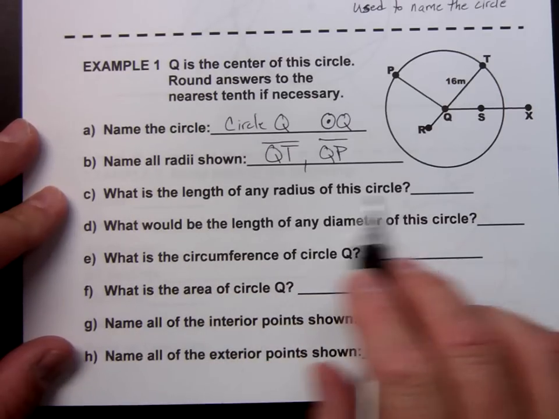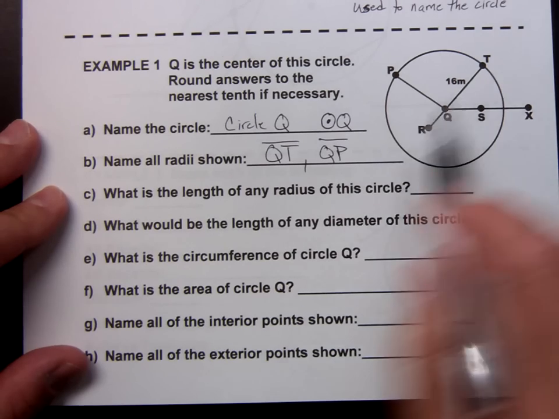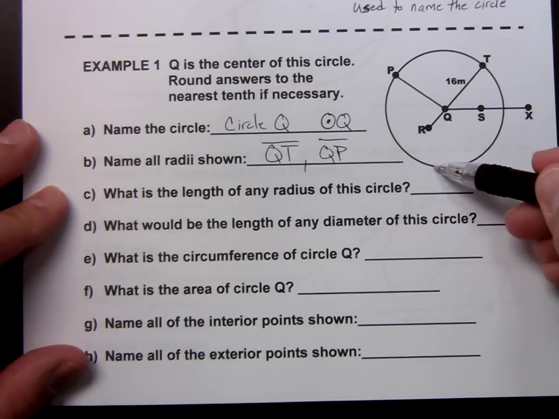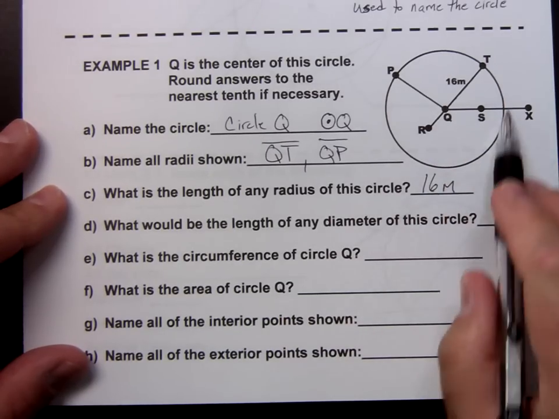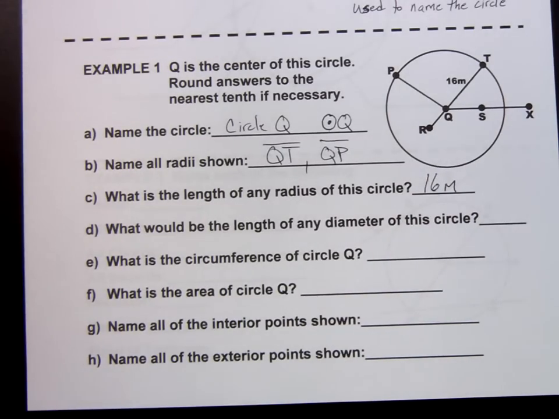What is the length of any radius in this circle? So right here, this radius has been labeled 16 meters. That means this would also be 16 meters. Anywhere I would come up with a point on the circle and draw that radius, it'd be the same distance, because remember, that's how a circle works. Every point on this circle is equidistant from that center point. So every radius will be 16 meters in this circle.